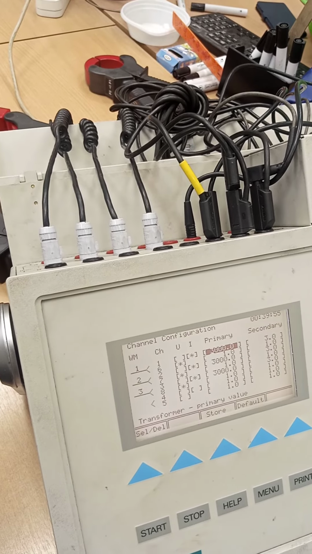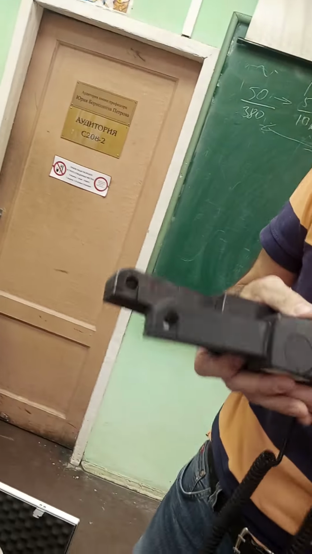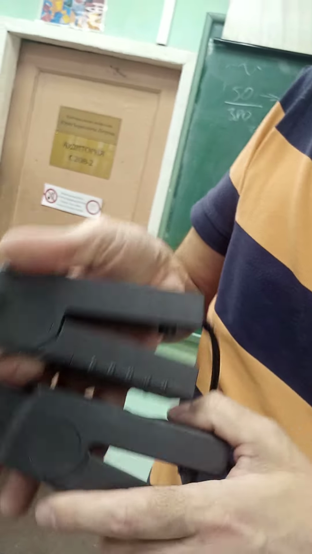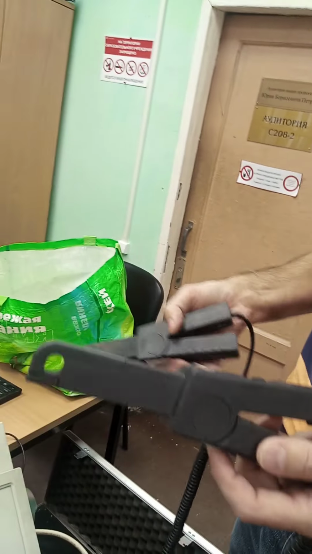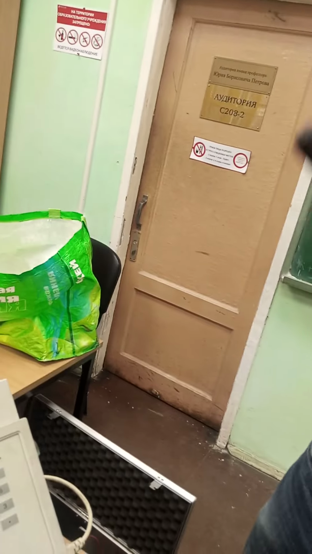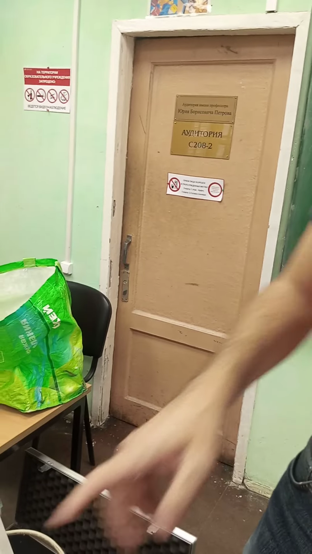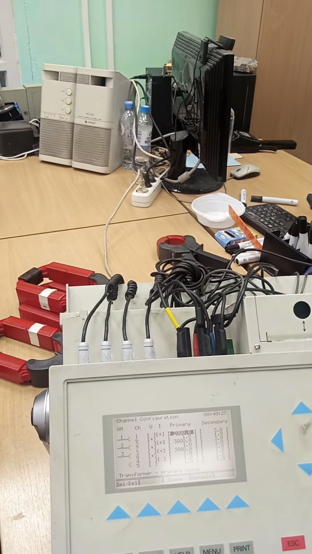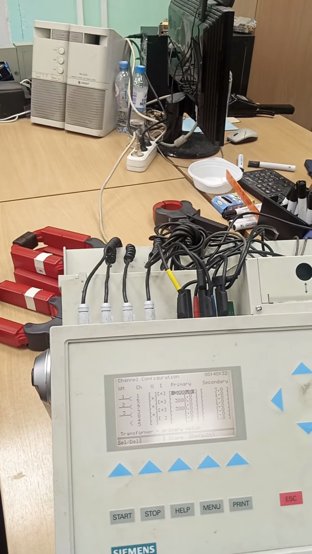they were tested at the manufacturing and they are calibrated, so they have different ratios. For example, 399 and here 398.2. They have different transformer ratios, and of course, because of it, they should be numbered. If we set ratios for first clamps, second clamps, we should use them as first and second, not change them.